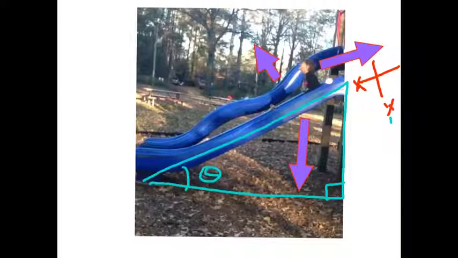So that means we have to get our x and y axis of the force of gravity down here. So we just make a triangle.